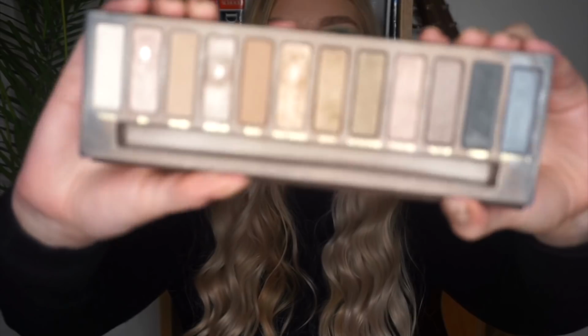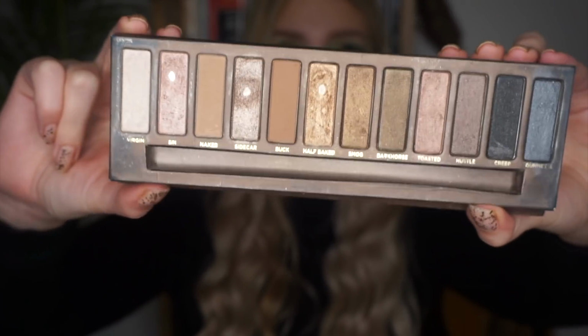I will roll the shades from these palettes in a second, but I just want to show you right now. So this is my Naked 1 palette. I already have 3 pans in here. Any shade in this palette is eligible to be rolled in, and same with this one.